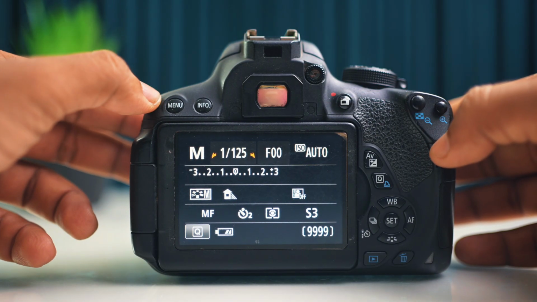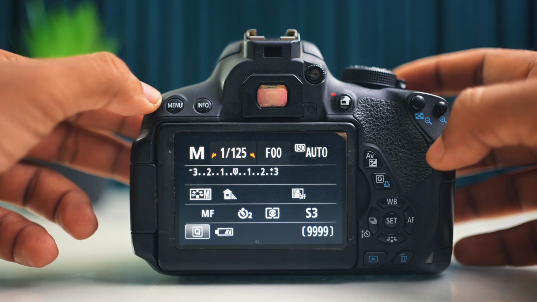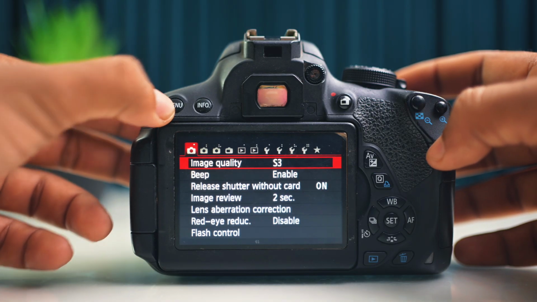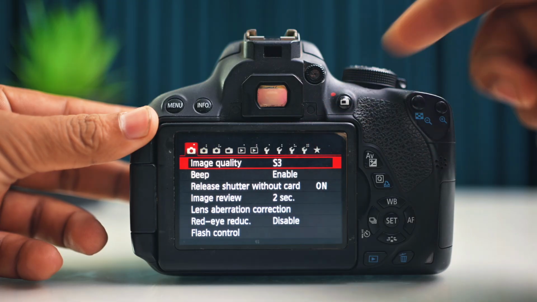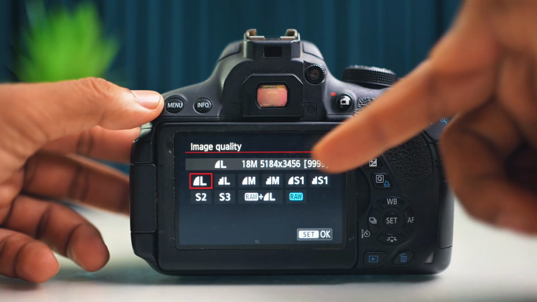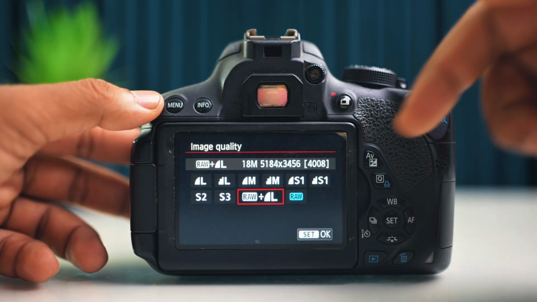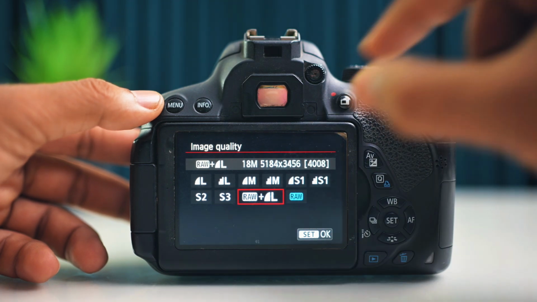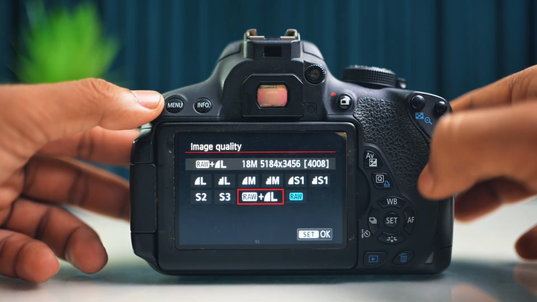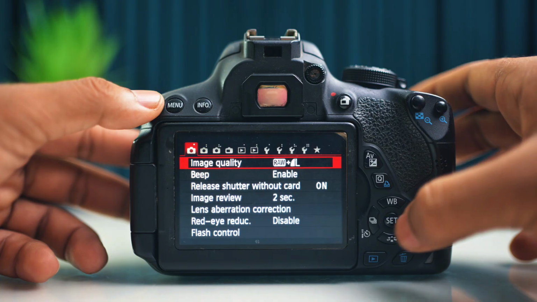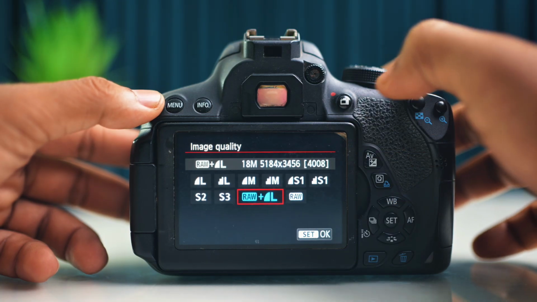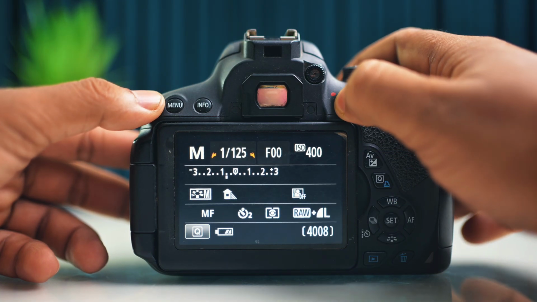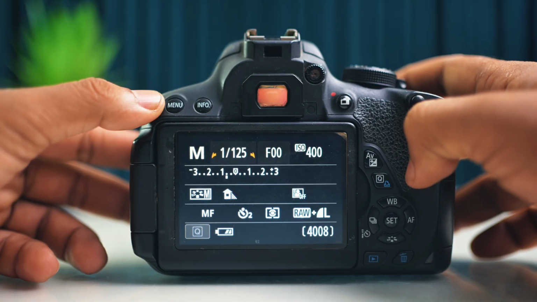First, switch on your Canon camera, then press the menu button. Now tap on Image Quality, or you can click on the Set button here. From here, you can choose RAW or L. L stands for large and JPEG, or you can choose RAW plus L. That is a good option if you want the flexibility of RAW but also need a JPEG.